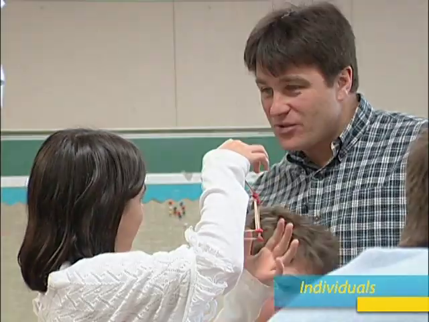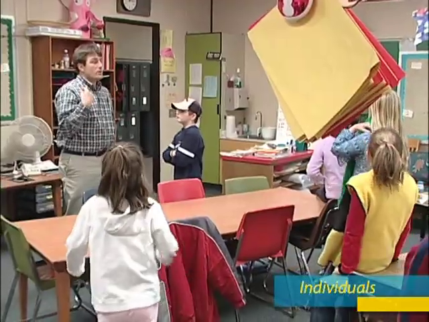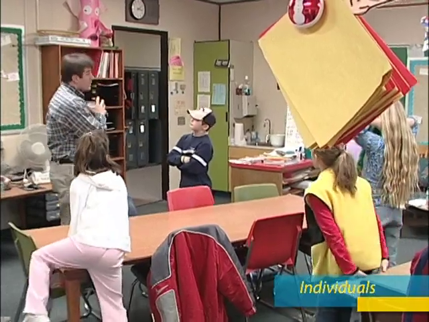Fourth grade teacher Andy Ducis uses reminding language as he coaches a child in her exploration of what makes objects float.